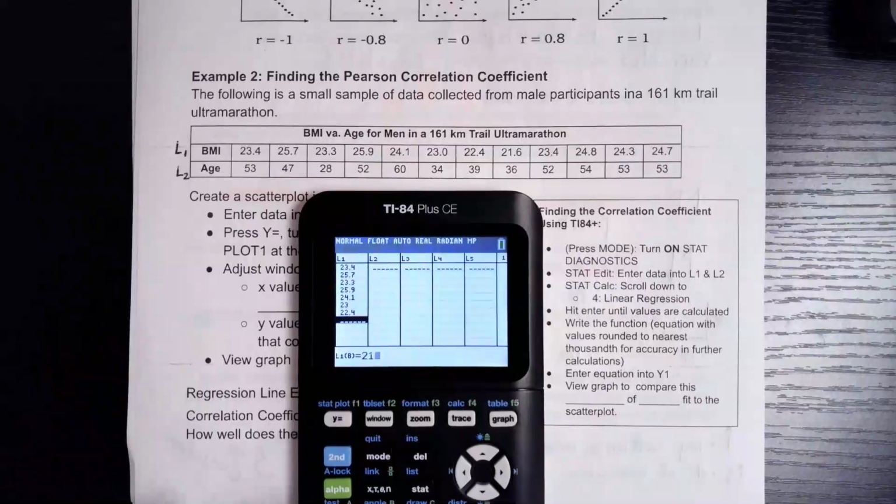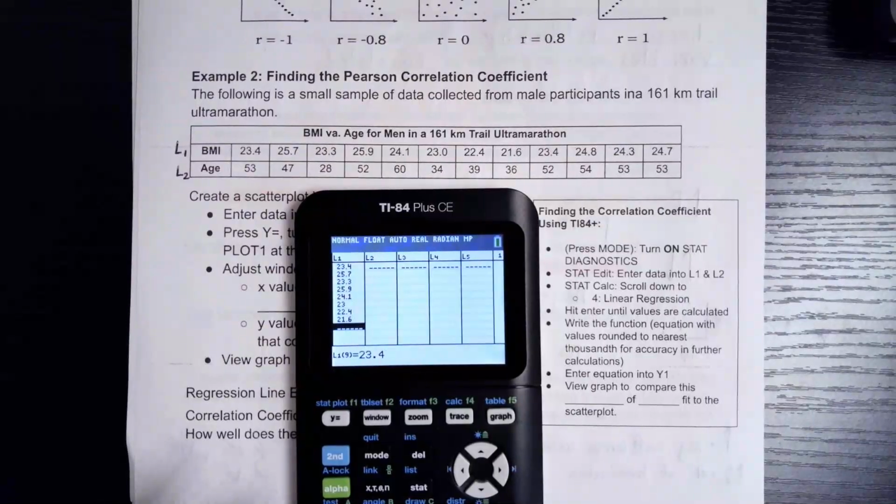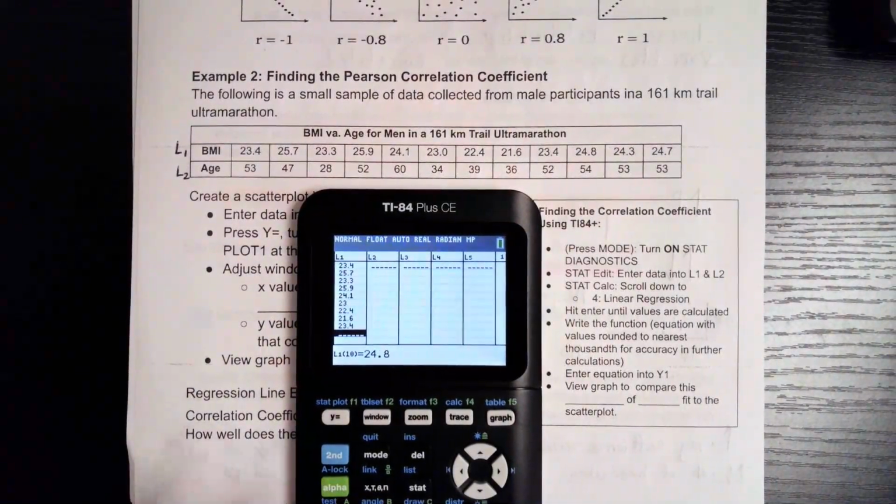Yeah. I'm working on upping my BMI. I've been consistently raising it for the last 4 years.